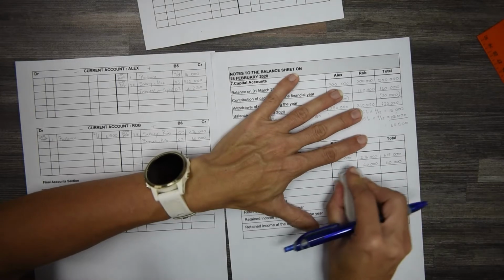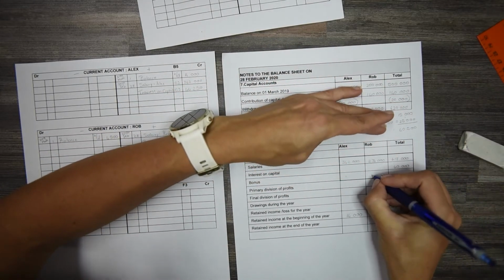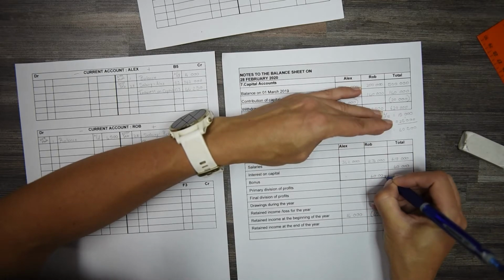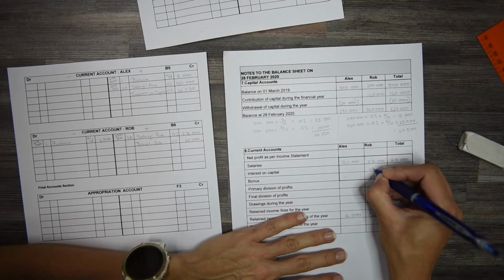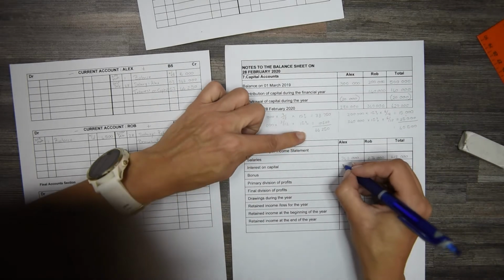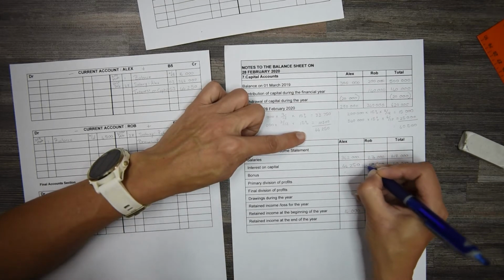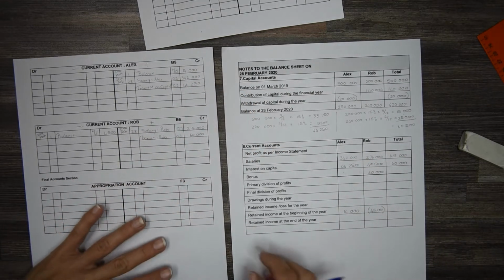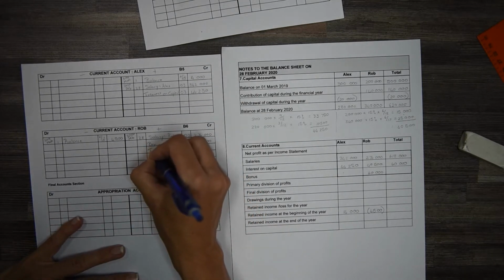Whoops, I recorded this the wrong way around. 60,000 was the bonus. 40,500 is the interest on capital. And 44,250 is the interest on capital over there. And I then record it in his current account as well.